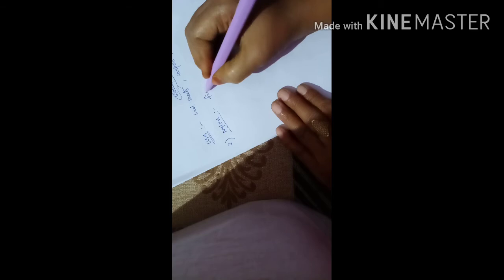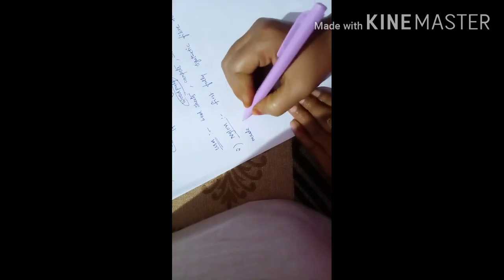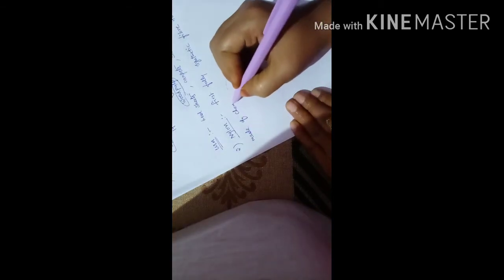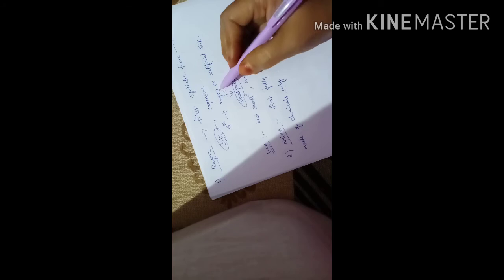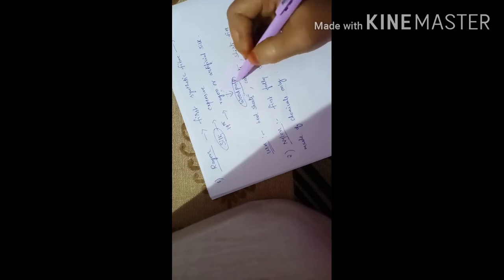Actually this is the first fully synthetic fiber, to be made of chemicals only. When we talk about rayon, it is made by chemical treatment of wood pulp. Some chemicals we are adding, some wood pulp also we are adding, a natural thing.